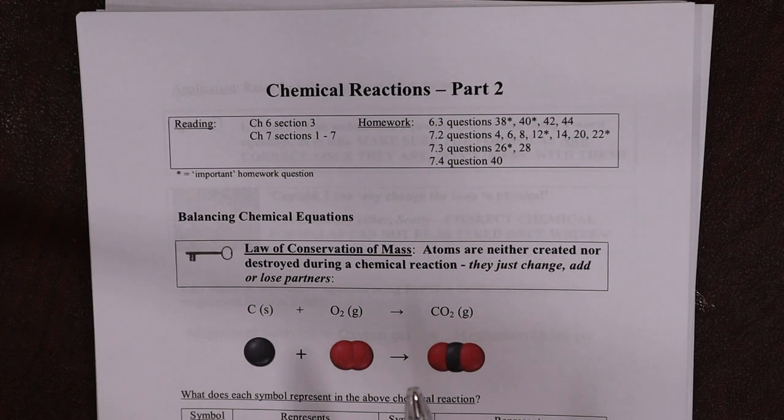Okay, so that's what we're going to concentrate on, making sure we've got the same number and type of atoms before and afterwards, because the same number and type obeys the conservation of mass law. It weighs the same.